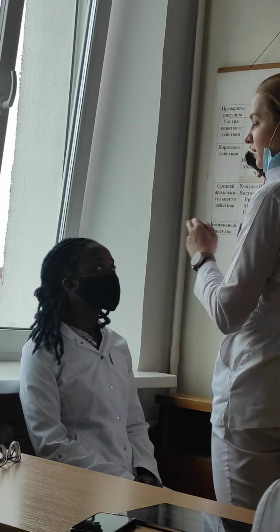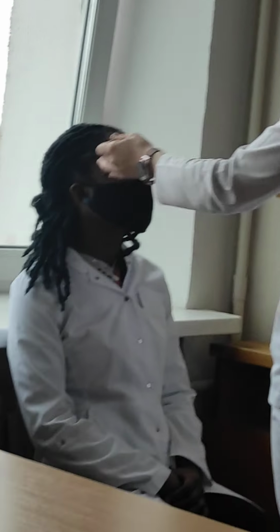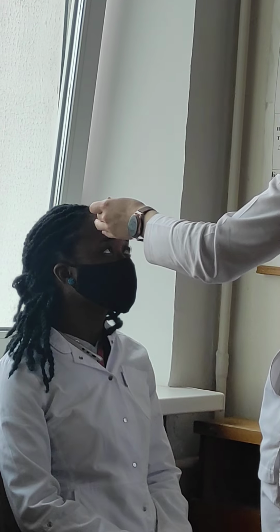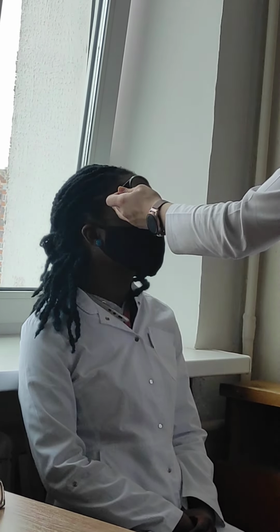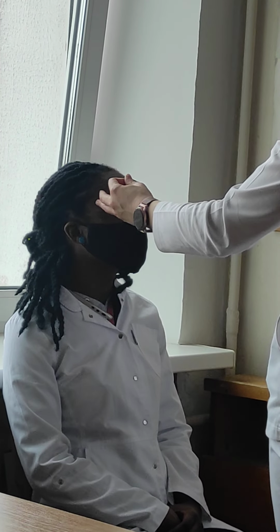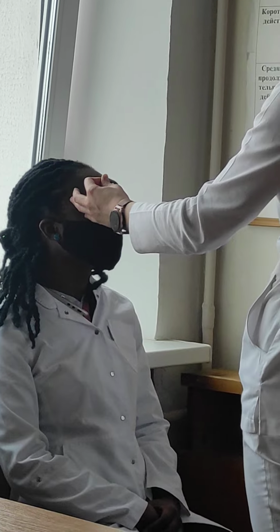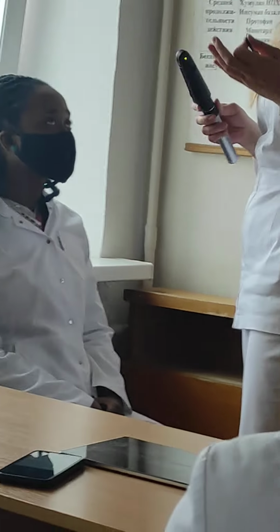Then we send the light inside of the pupil and try to see the red reflection from the eye fundus. As soon as we see the red reflection, we put our lens between our eye and the eye of the patient, and move it back and forth, trying to see some details of the eye fundus.